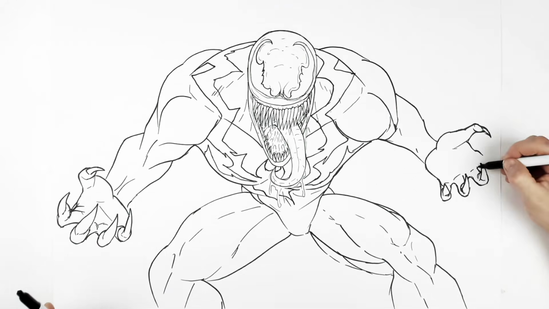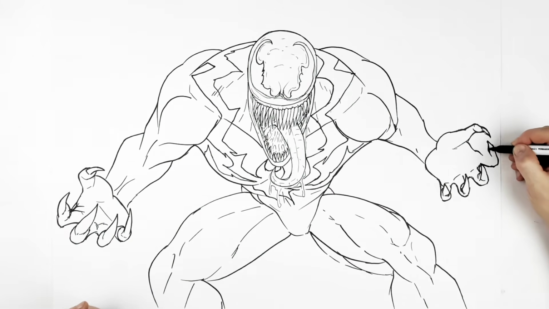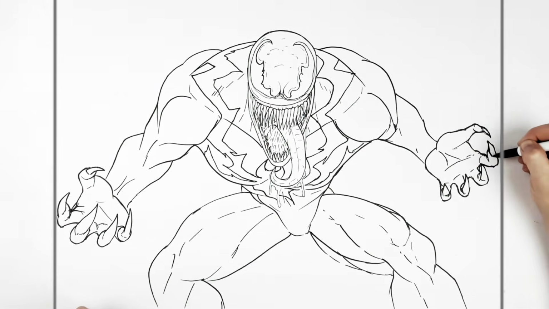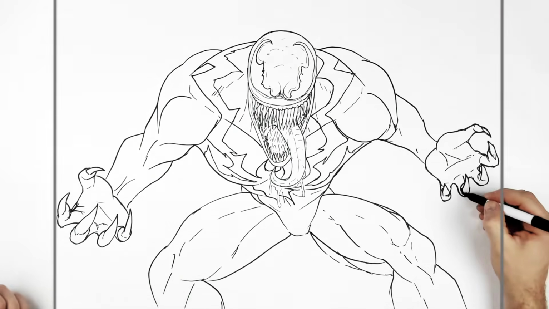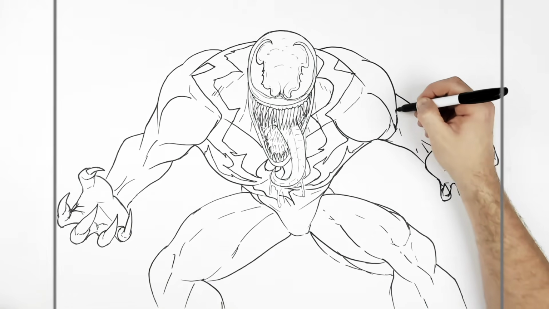Hands are tricky, so take your time. Final finger, I would say, goes that way, and then a big curved line up, around, back into there. Hand lines like that. Right, and then I forgot the wrist bone things here.